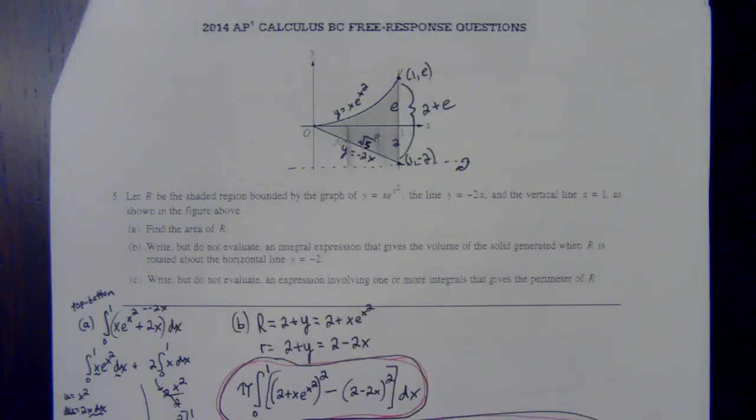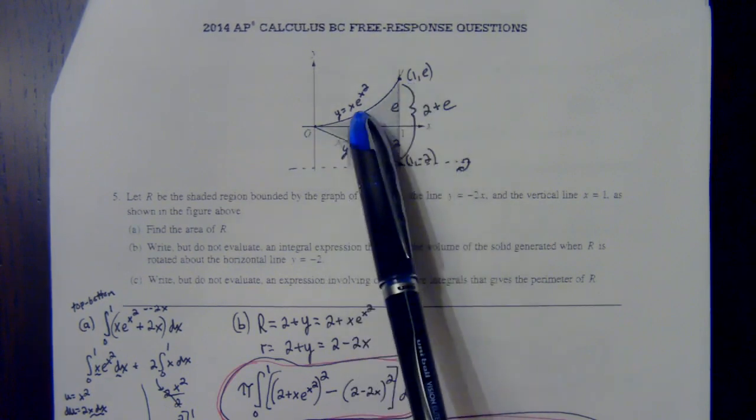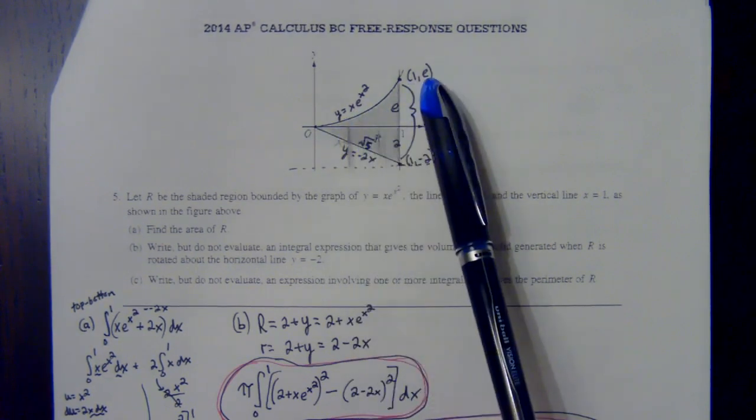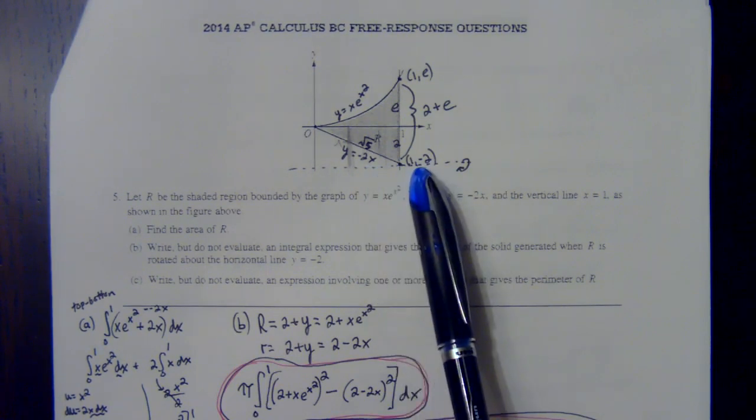Main reason I wanted to get you exposed to this particular problem is the perimeter stuff at the end. I think it's the first time we're seeing that on there, but the first part is just area, right? So just top curve minus the bottom curve. It gives you your x. You can plug the 1 in for the x and get the y variable right there. Same thing here. You can plug the 1 in for the x, get the y variable right there.